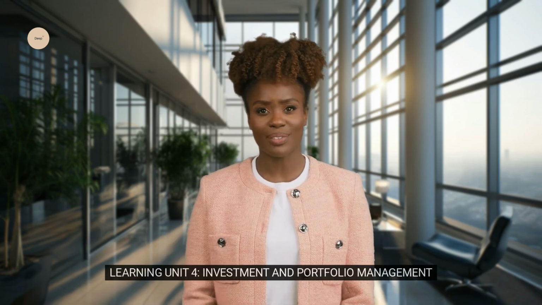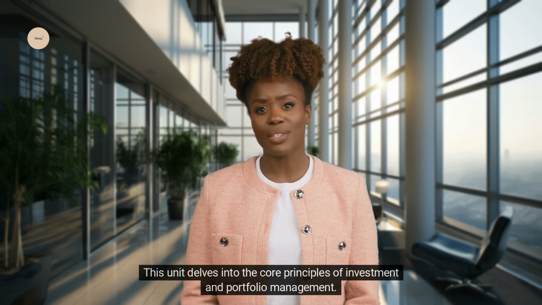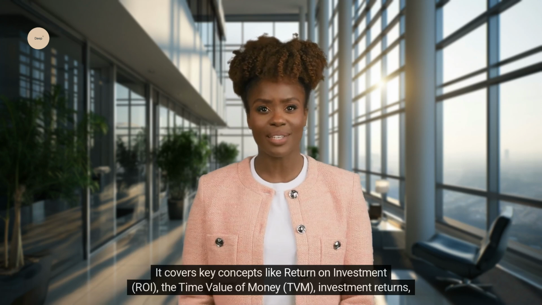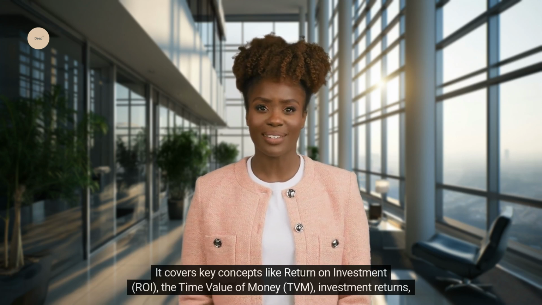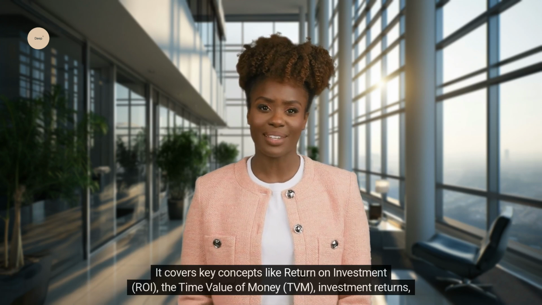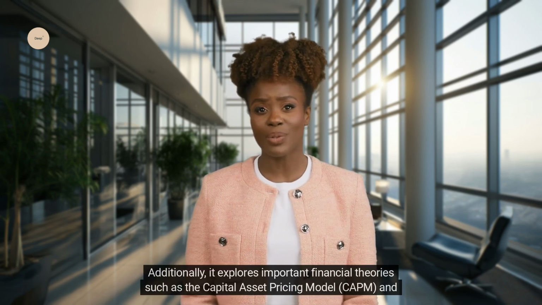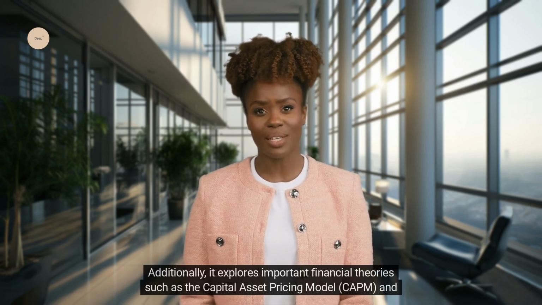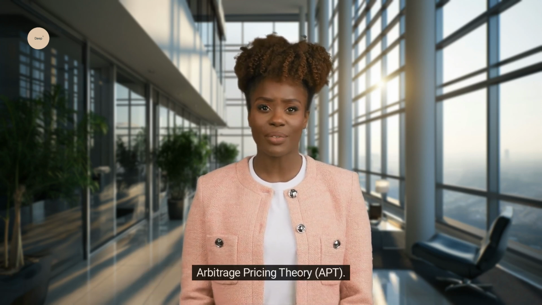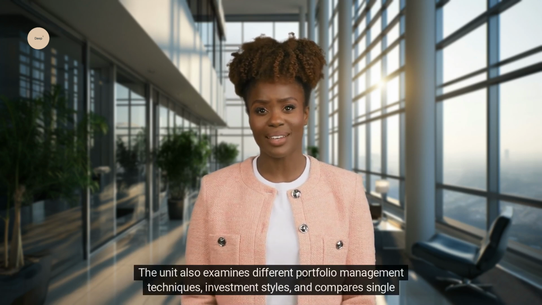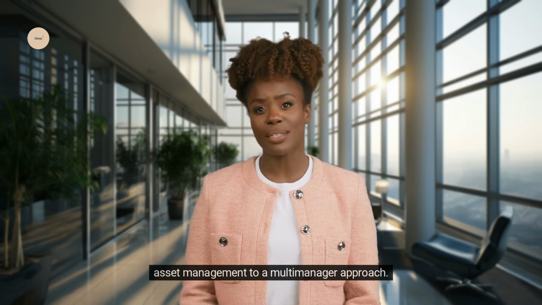Learning Unit 4, Investment and Portfolio Management. Introduction. This unit delves into the core principles of investment and portfolio management. It covers key concepts like return on investment, ROI, the time value of money, TVM, investment returns, and risks. Additionally, it explores important financial theories such as the Capital Asset Pricing Model, CAPM, and Arbitrage Pricing Theory, APT. The unit also examines different portfolio management techniques, investment styles, and compares single asset management to a multi-manager approach.